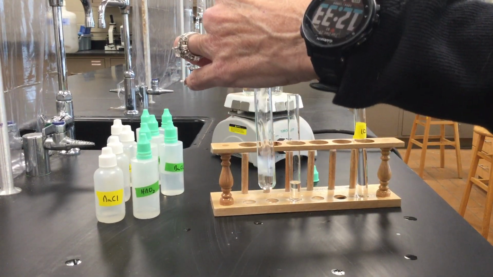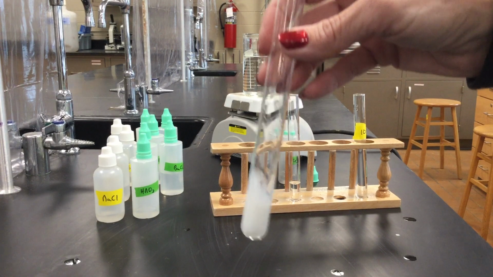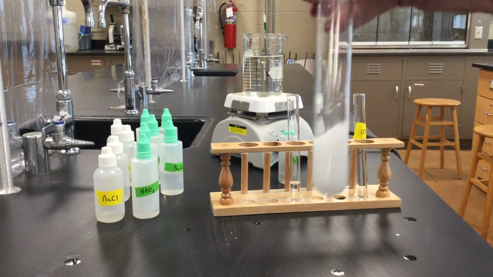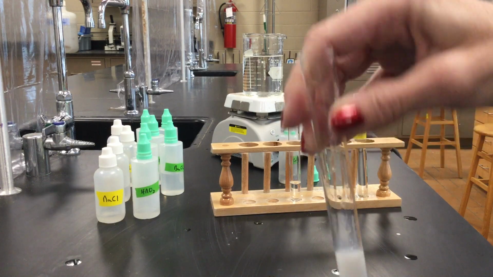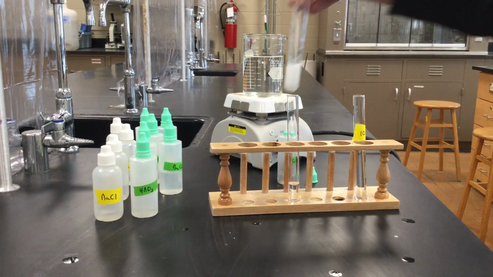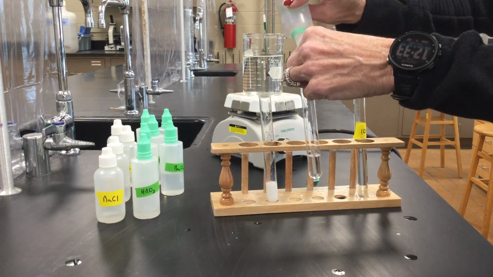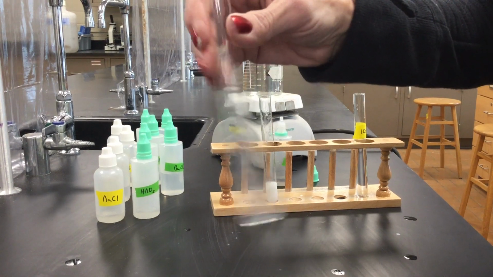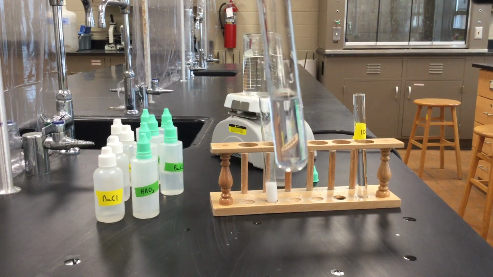So here's the one that has the chloride ion in it. And what you can see is this is forming a white cloudy material. That's actually what we call a precipitate. It's forming a solid. I don't know if you can see that any better, but there's little solid chunks of white. That's precipitate. Now if this has chloride ion in it, it will do the same thing. And unfortunately, no, it really doesn't do the same thing.